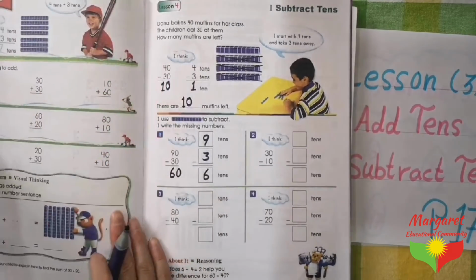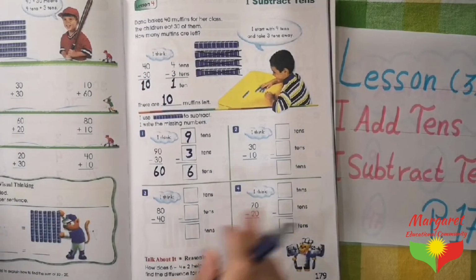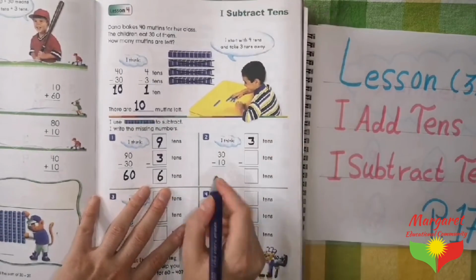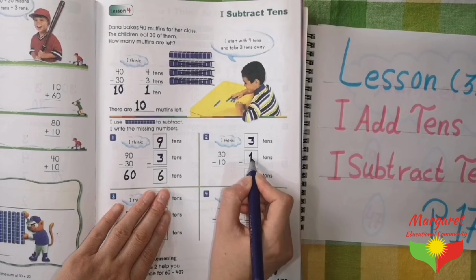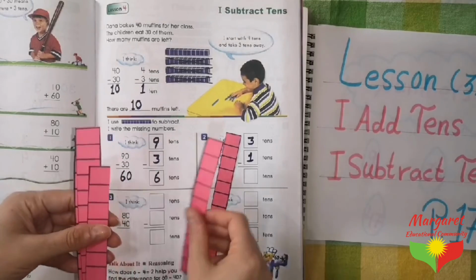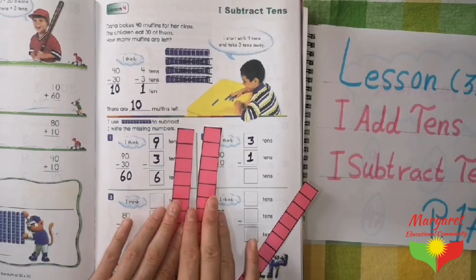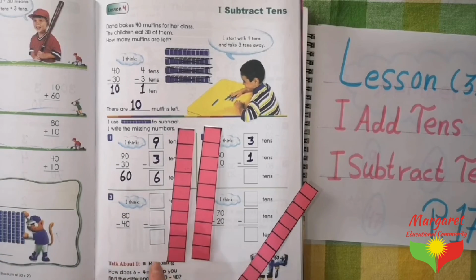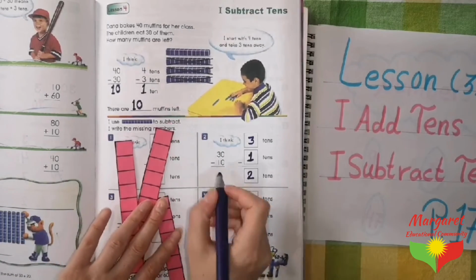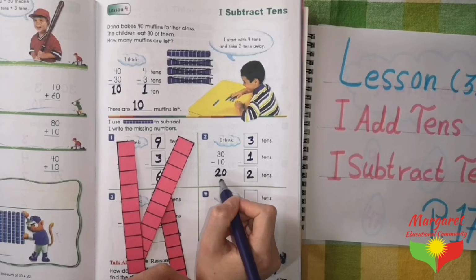Number 2, we have 30 minus 10, honey students. So we think 30 is 3 tens. And 10 means 1 ten. So 3 tens take away 1 ten. So how many tens place are left? 1, 2. So we write 2. So 2 tens is 20. Yes, when we subtract 10 from 30 is 20.